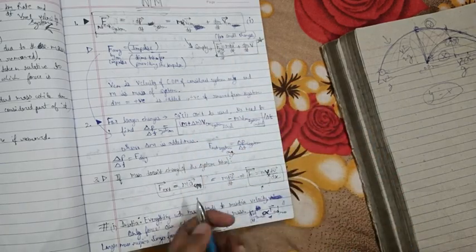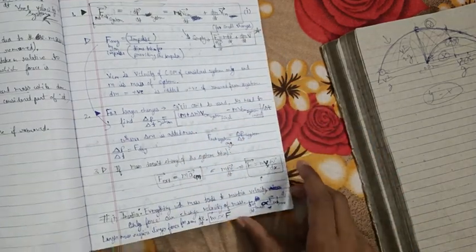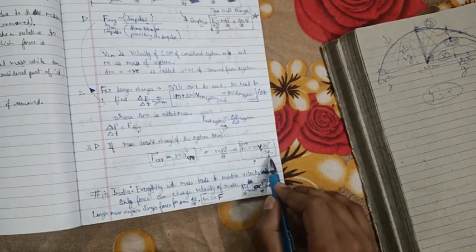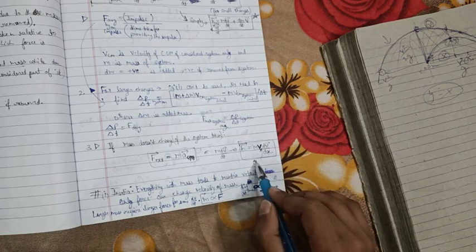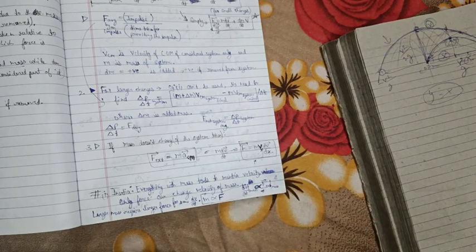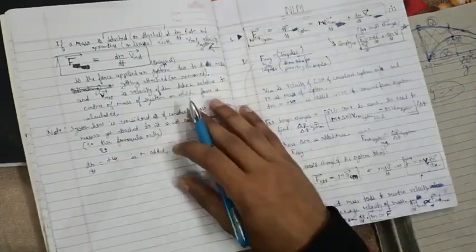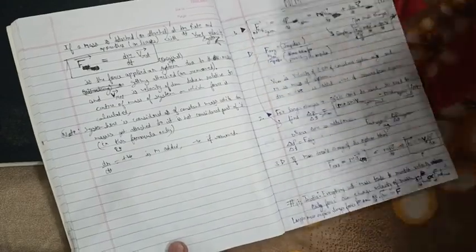If mass is constant, then we get the equation F external is equal to m a cm, which can also be written in this form. And if I integrate this F dot dx, then I get the equation of mv square by 2.